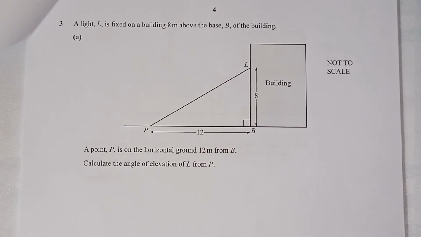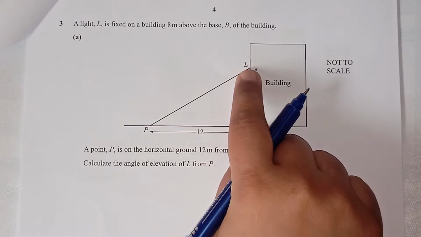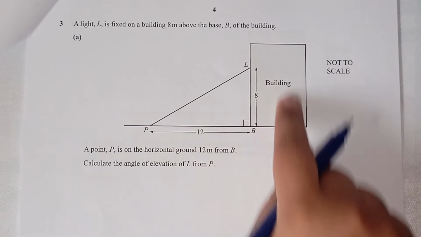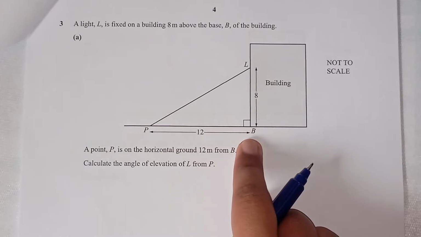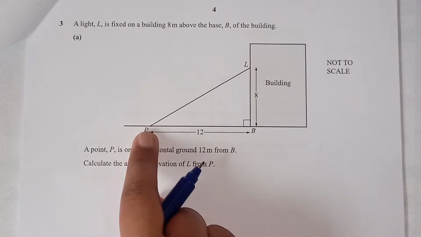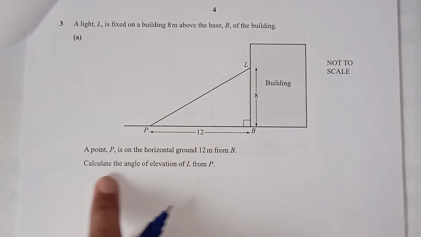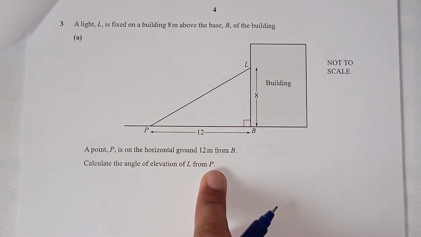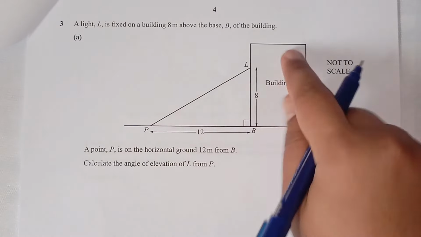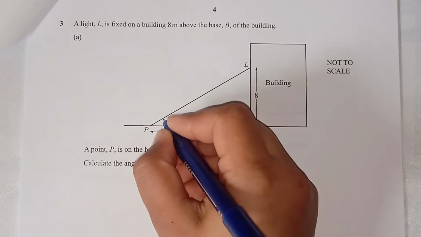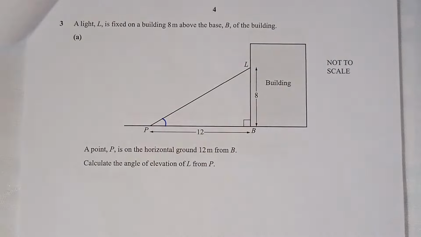Now for question number 3, a light L is fixed on a building 8 centimeter. This is a light L. It is fixed on a building 8 centimeter above the base B of the building. In A part, the point P is on the horizontal ground 12 meter from B. Calculate the angle of elevation of L from P. Okay, angle of elevation of L from P. So this angle we need to work out.